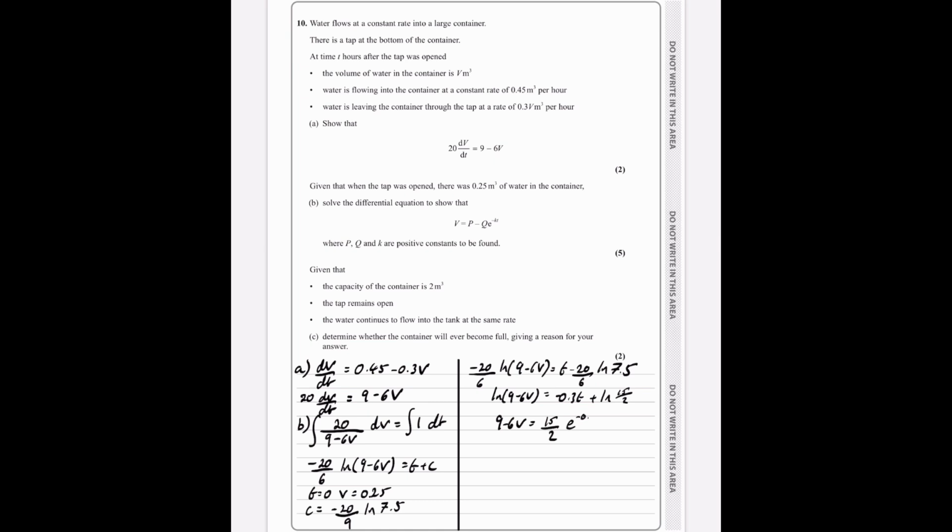On the left-hand side, that cancels out with a natural log. On the right-hand side, we'll get e to the power of negative 0.3t plus ln of 15 over 2. I've split that up and cancelled the e's and the ln's to bring the 15 over 2 down in front of the other e. And then all that remains is to rearrange the equation to make v the subject.